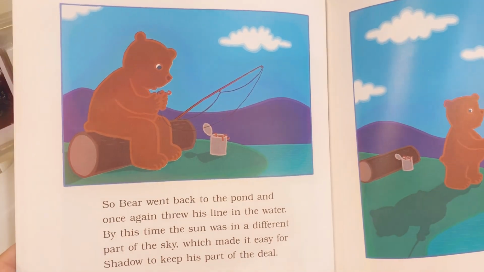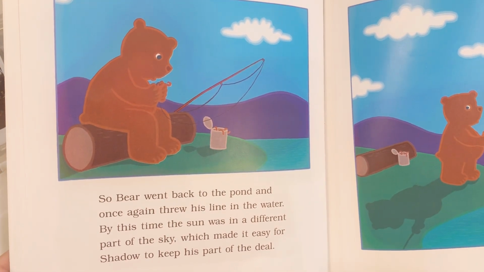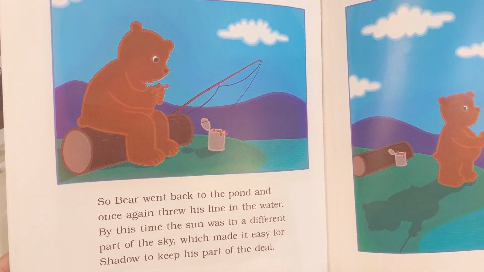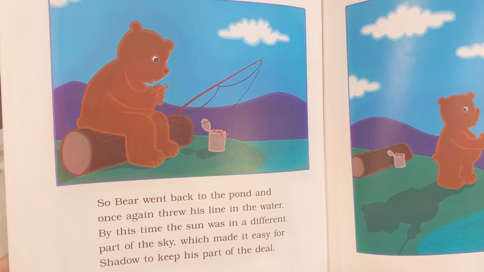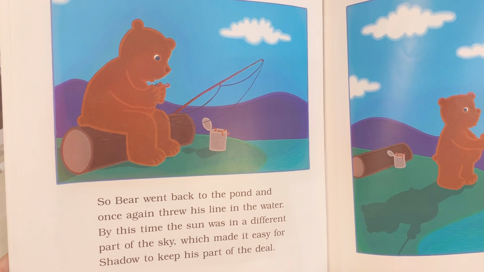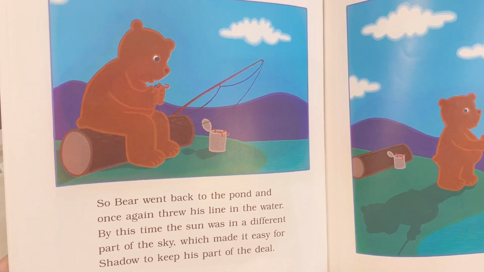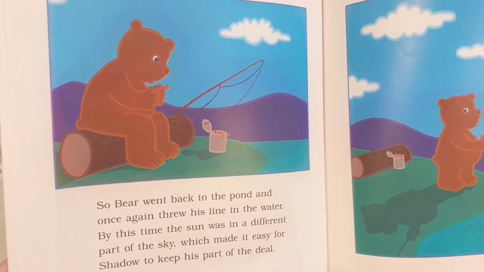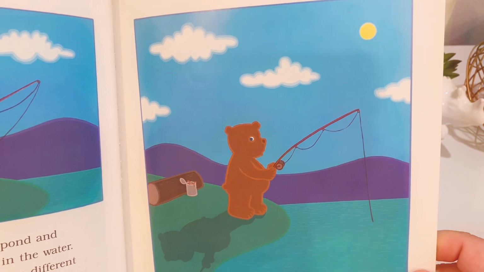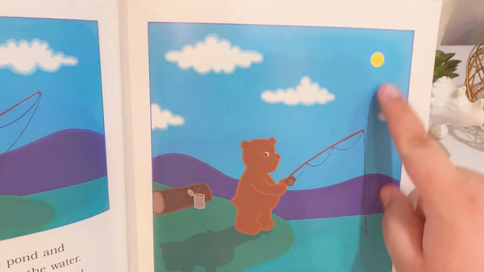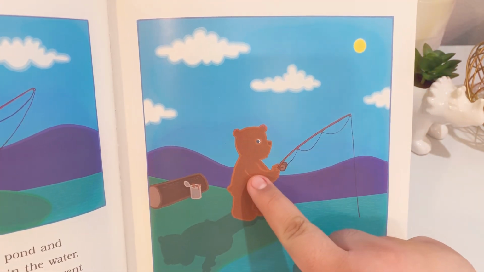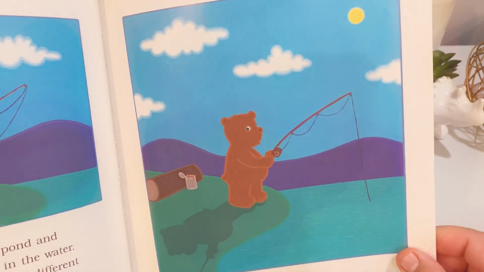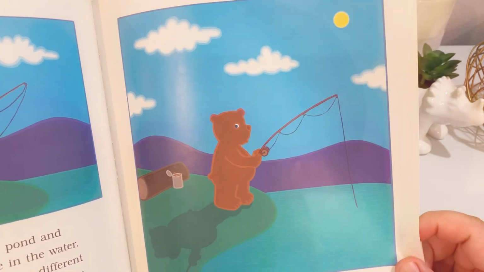So Bear went back to the pond and once again threw his line in the water. By this time, the sun was in a different part of the sky, which made it easy for Shadow to keep his part of the deal. Now, where's the Shadow? Is it in front of him now? No, look, it's off to the side towards the back because the sun is up here and he's blocking the sun over here. Let's see if he's able to catch a fish.